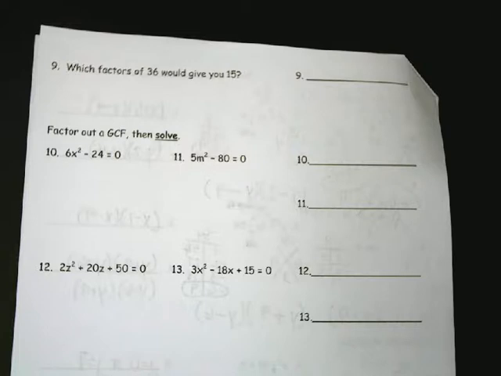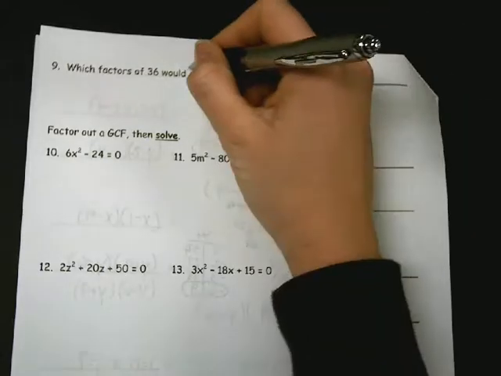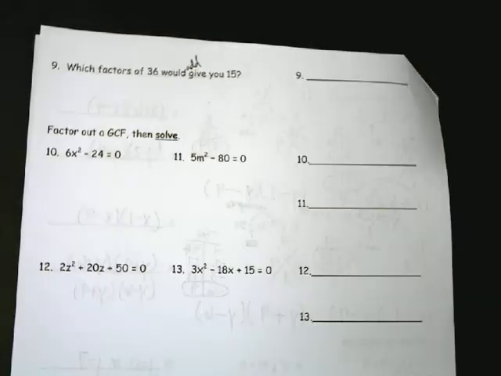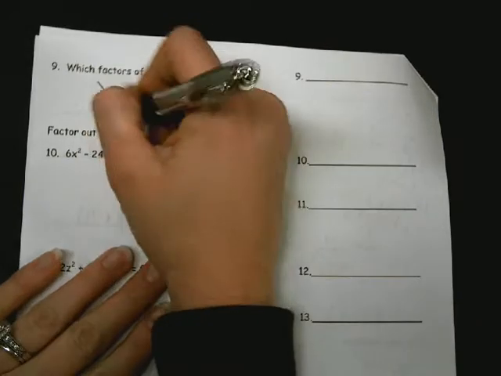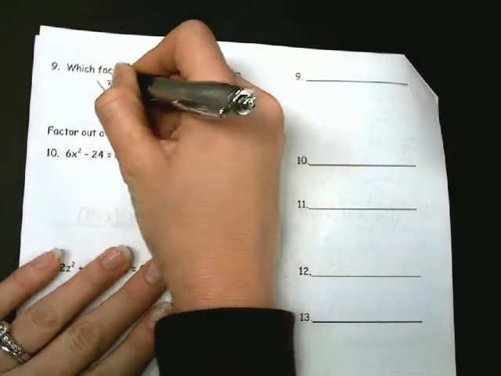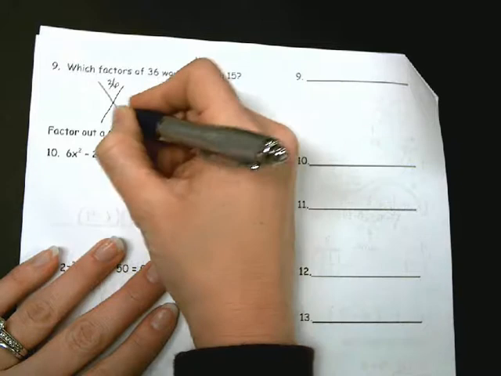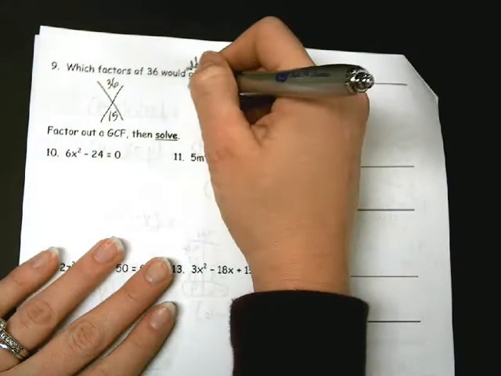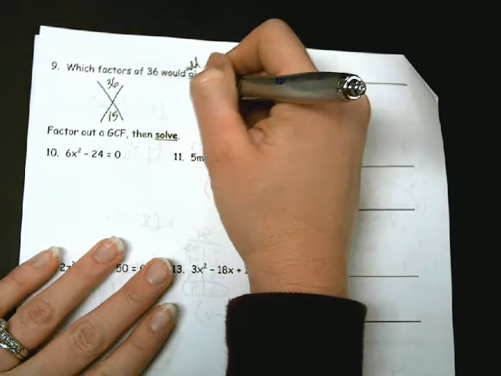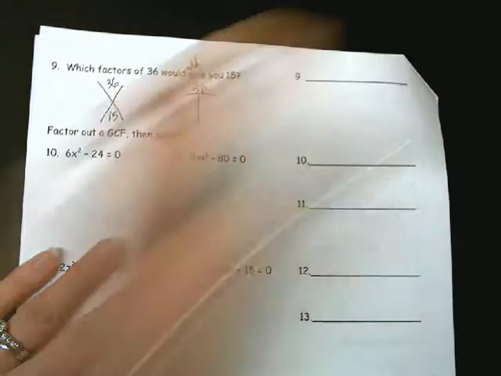Number 9, asking what are the factors of 36 that add, I'm going to say add, to give you 15. What multiplies to get 36 and add to give 15? So basically, all this question is asking is put 36 up here and 15 down here and think what's going to multiply to get you the top and add to give you the bottom. 36, and I want to list out all those factors.